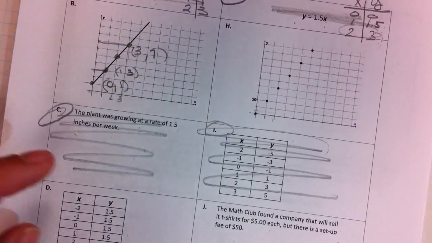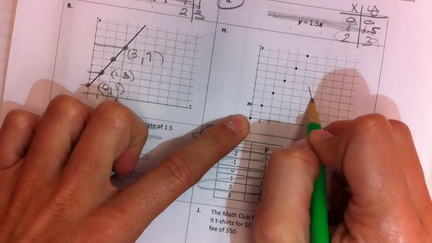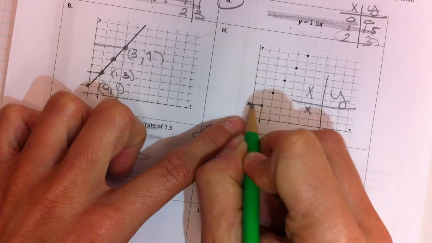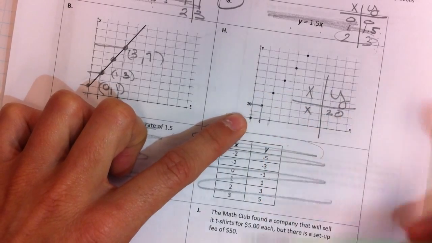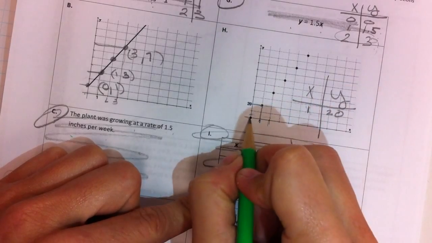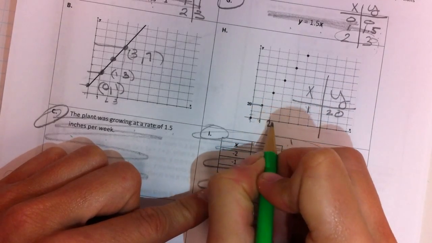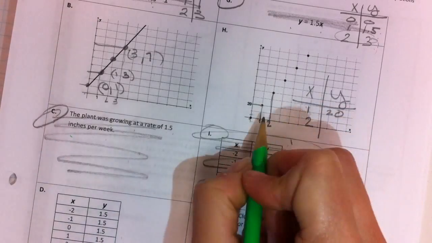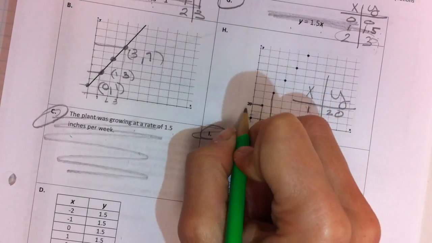So let's list out the x and y's for this one. When my x is 1, my y is 20. Well, if I went up by 1 here, I got to go up by 1 here, and it's a 2. When my x is 2, let's see, if this is 20, that means we're going up by 10.